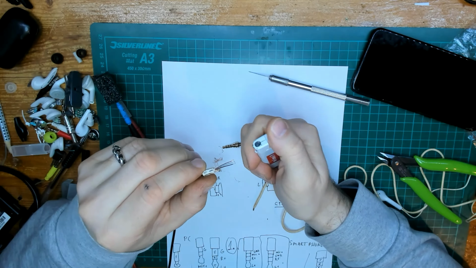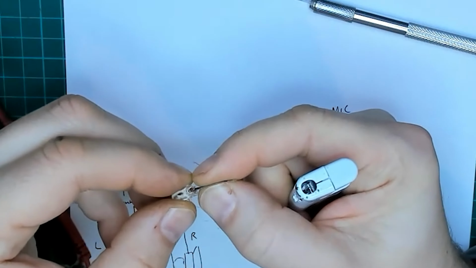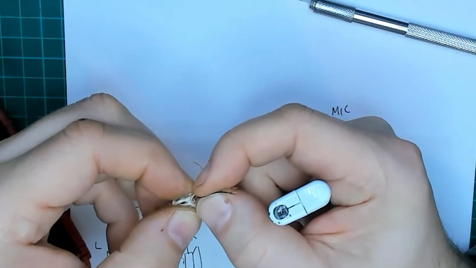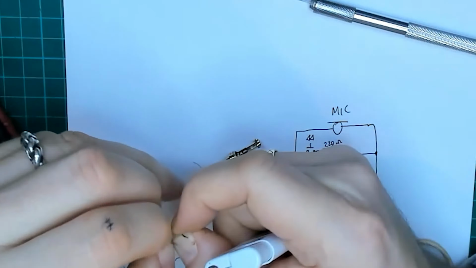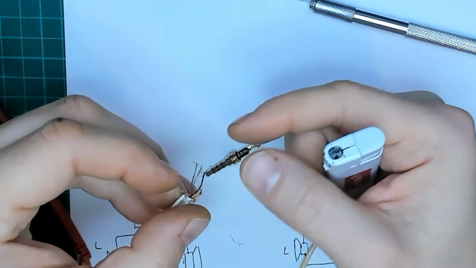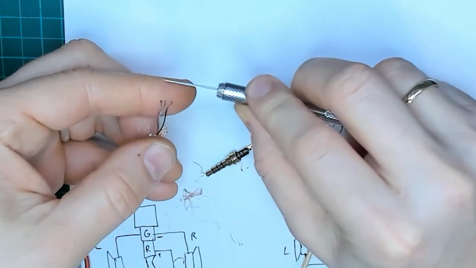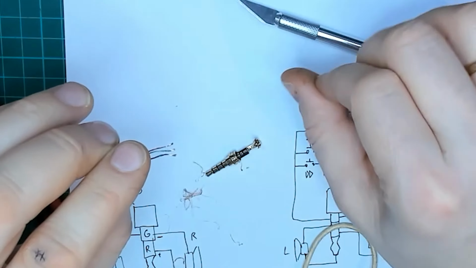Sometimes I use lighters or something to burn out the isolation to get connection with the wires, because otherwise they are protected with some kind of nasty resin or something to prevent these wires coming together. So that's why I use something like that. Alright, it's clean now, as you can see.